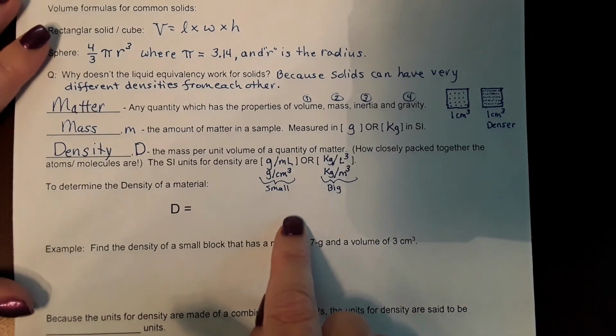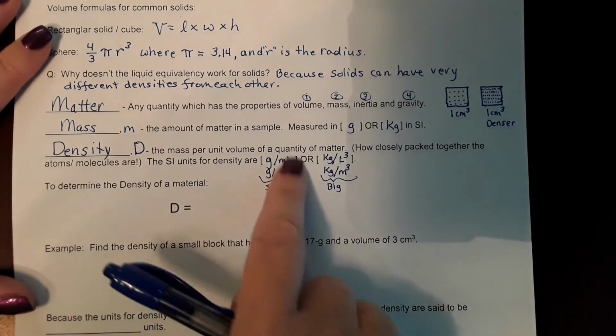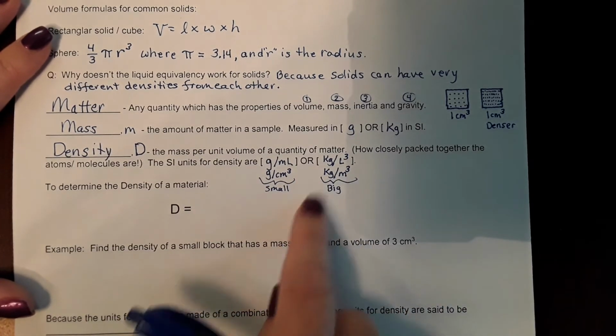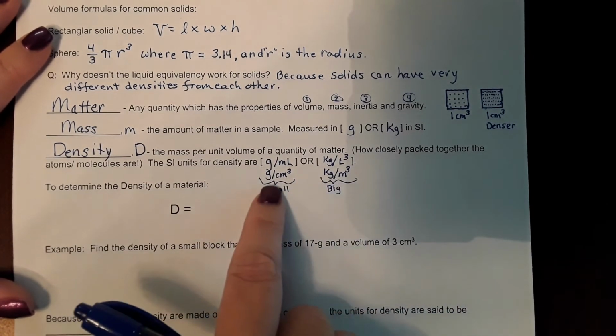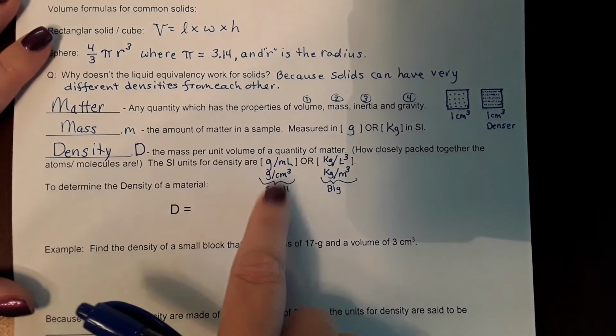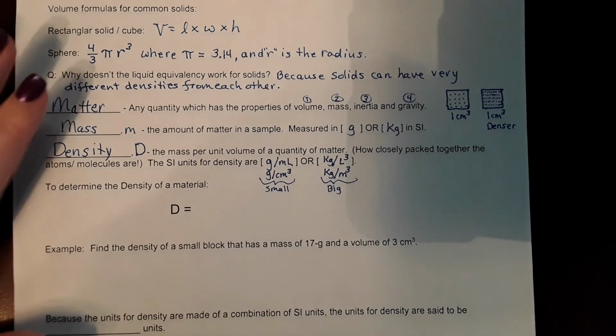All right, so now we know the units. Big ones, like say cars or buildings, big items. These are small, like marbles and little metal cubes. In fact, we'll see some little metal cubes before too long.